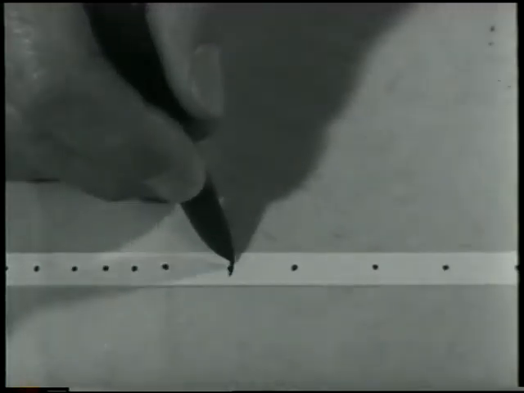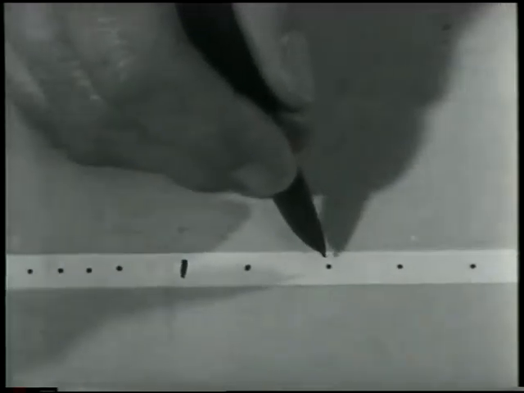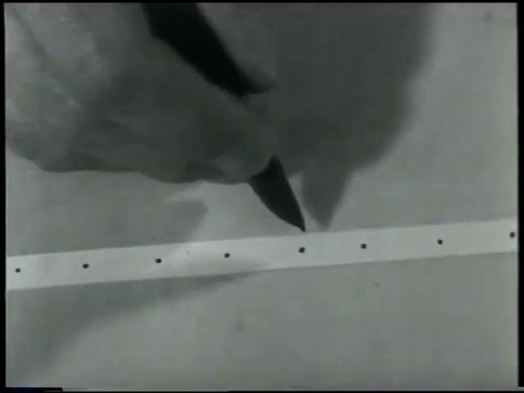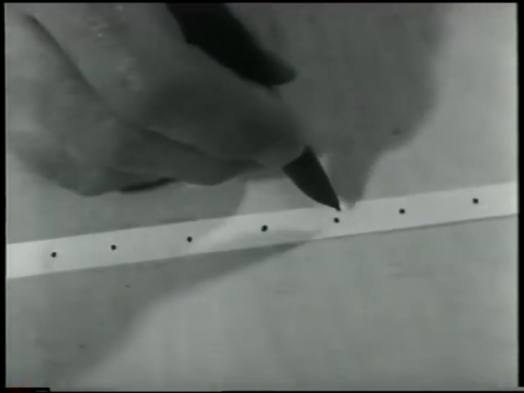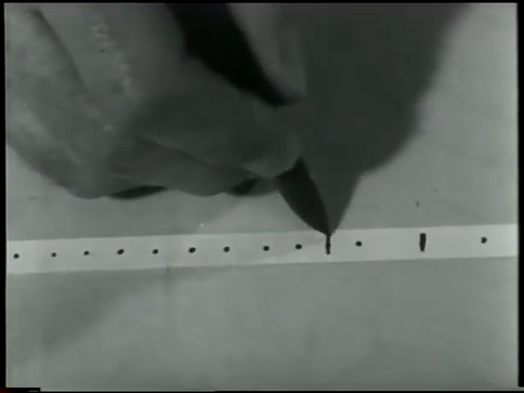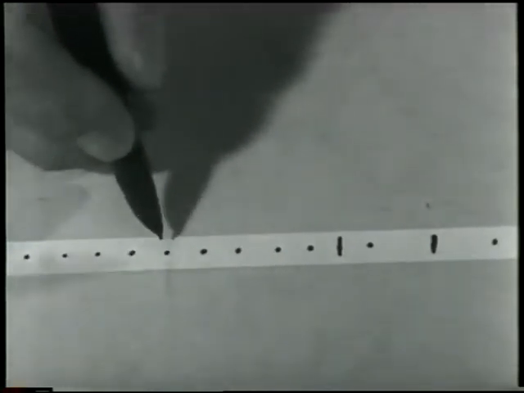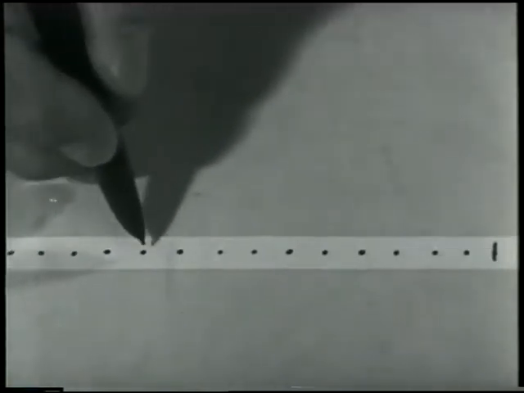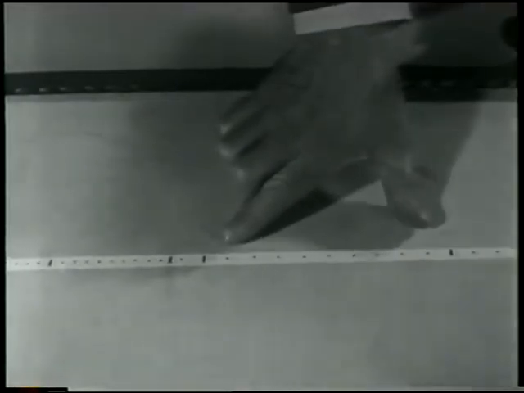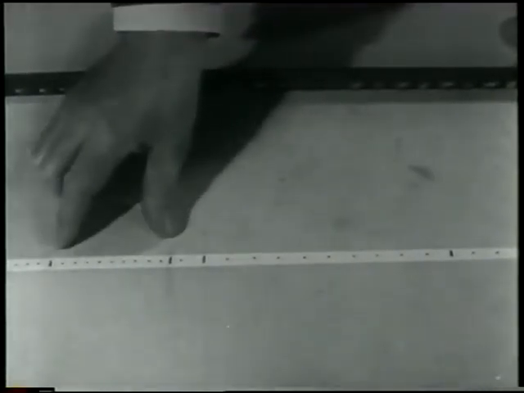So we'll measure the distance gone in 10 ticks before the collision. And then the distance gone in 10 ticks after the collision. By measuring those distances, we find the velocity before and after the collision.